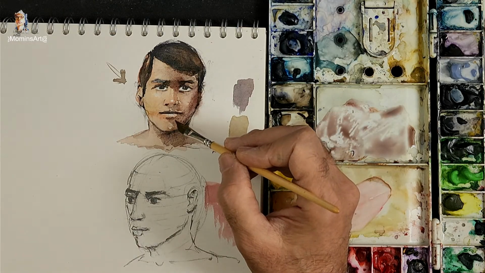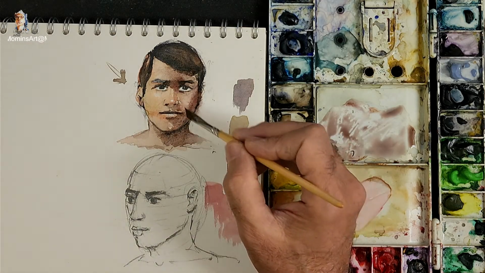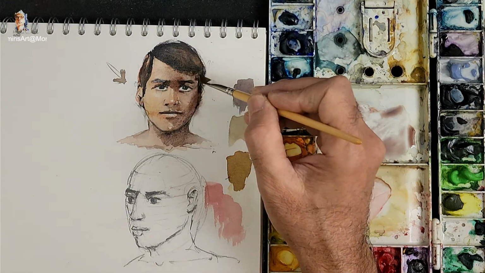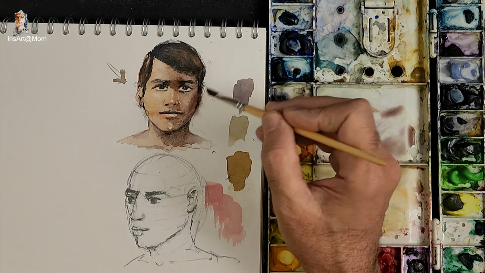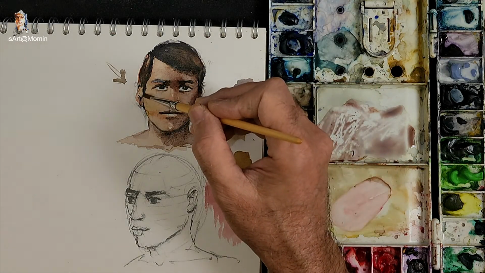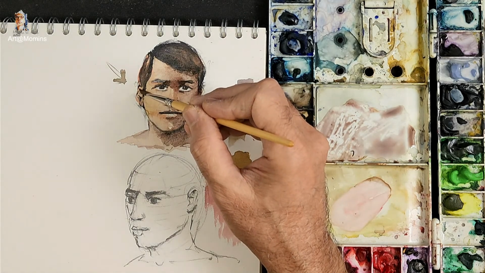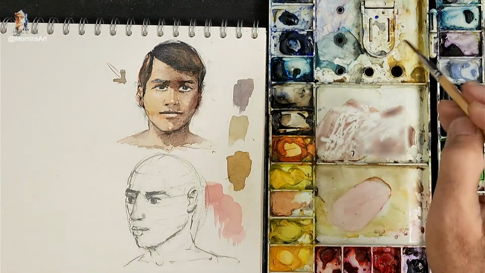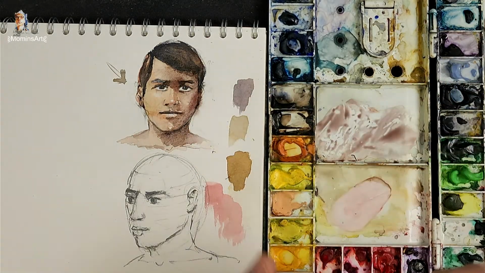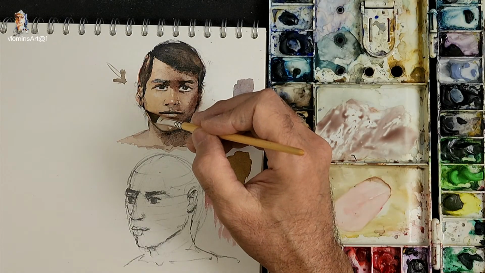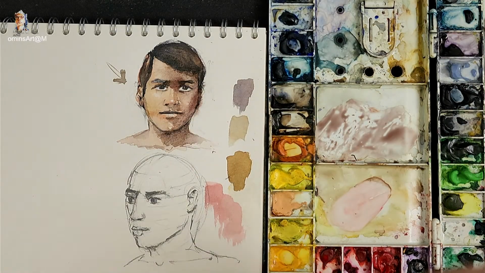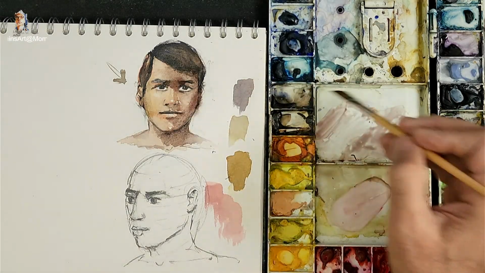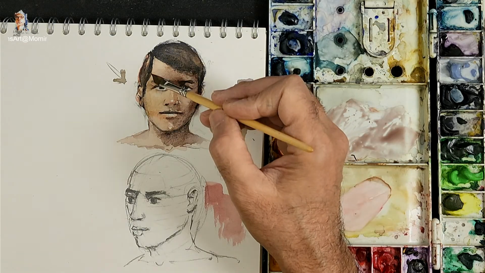Let's get this out of here. I will try to leave some reflected light, but it's okay, we can do it later. It's not a problem. See, these are the things, the reflected light. When you're rendering a portrait or anything, you just leave it, and keep in mind that you don't want to leave it by mistake. If it happens, you can do it later on, no problem, right?